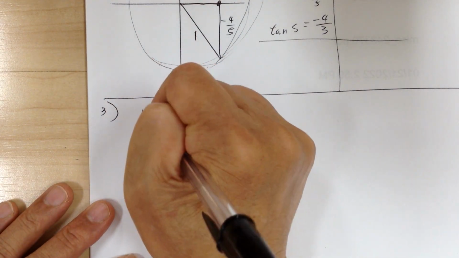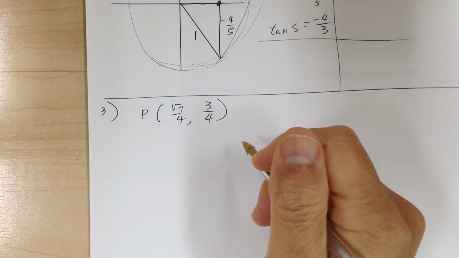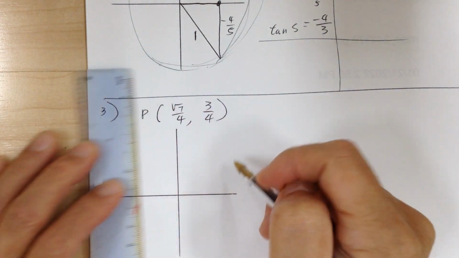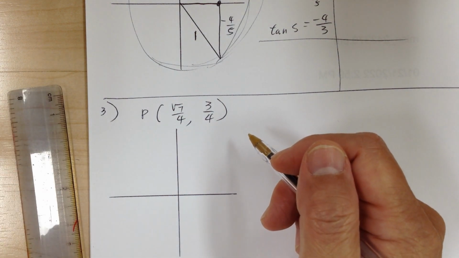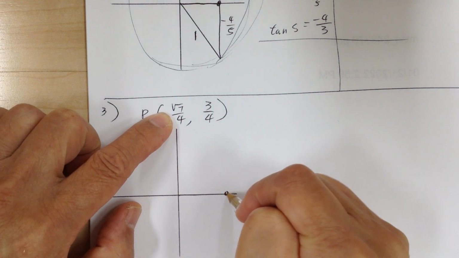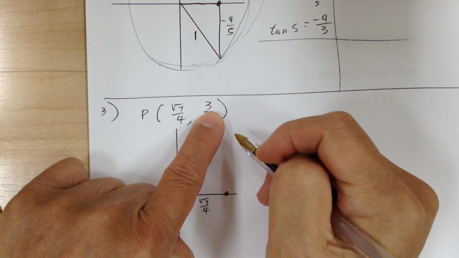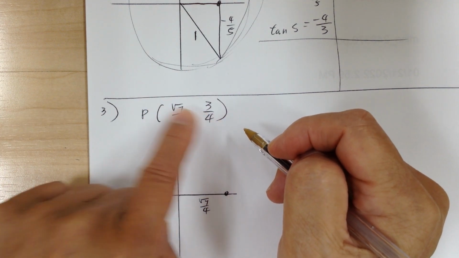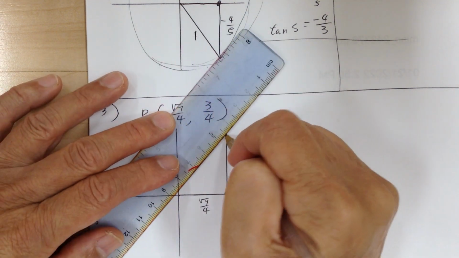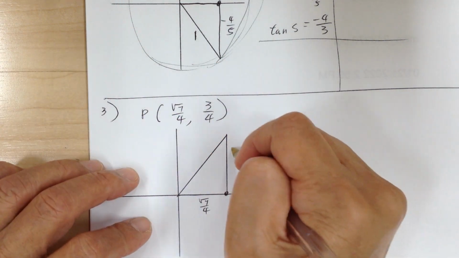Okay, number 3, the point P is (square root of 7/4, 3/4). So again, when you draw the triangle, it helps you to visualize, so it's easier to do. Okay, so it's square root of 7. So just put a random point over here. So this is square root of 7/4. Now this 3 is a little bit longer than that, because 3 is square root of 9. So this is longer than that. So when you draw, you have to have a sense of which is longer, which is shorter. Now if you don't get it, that's fine, but it's better to have the graph more accurate.